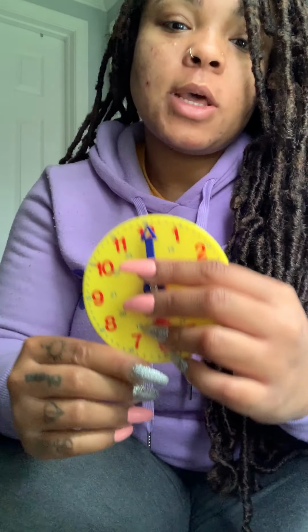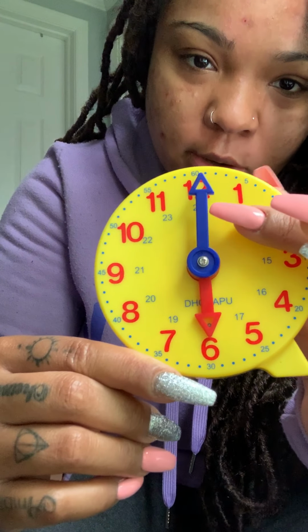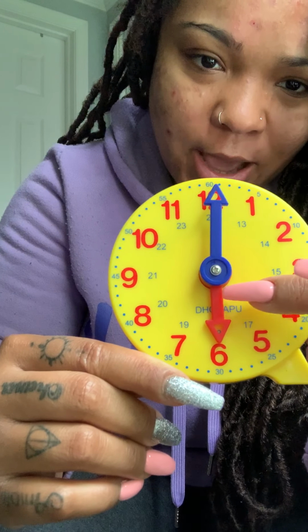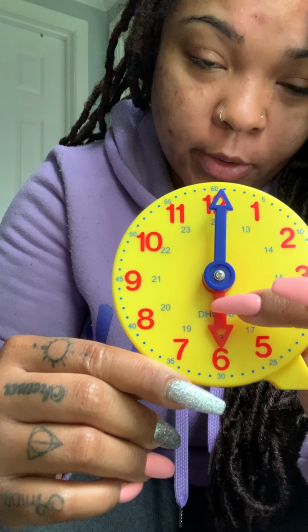We learned about the analog clock and the digital clock. So today I want to review what we talked about last week and then we're going to jump right into what we're going to focus on for this week. So last week we learned that our long hand is called the minute hand and it tells us the minutes. Our short hand is called the hour hand, which tells us the hour.